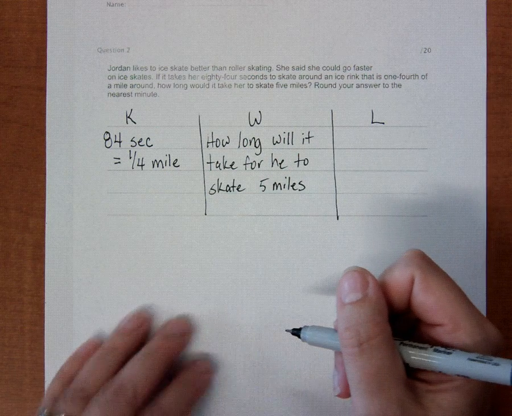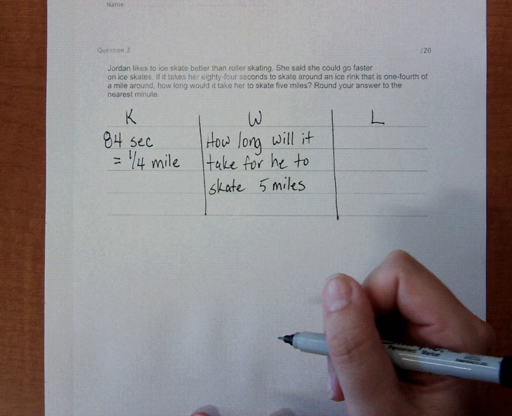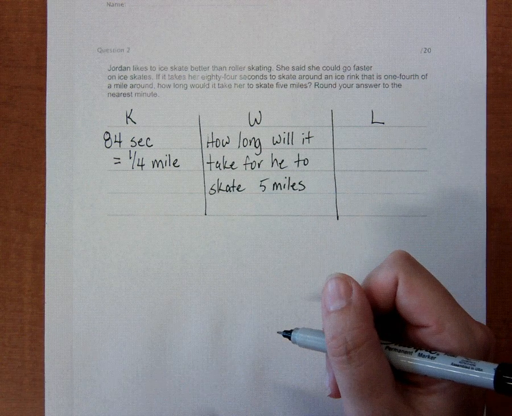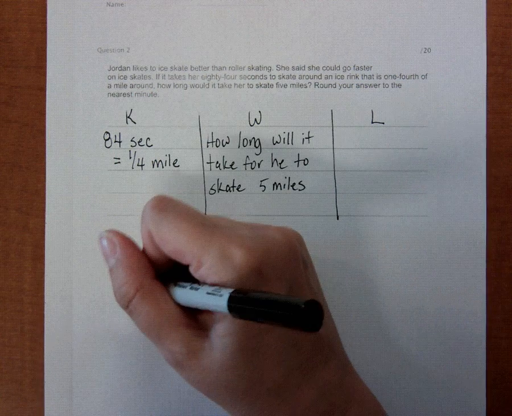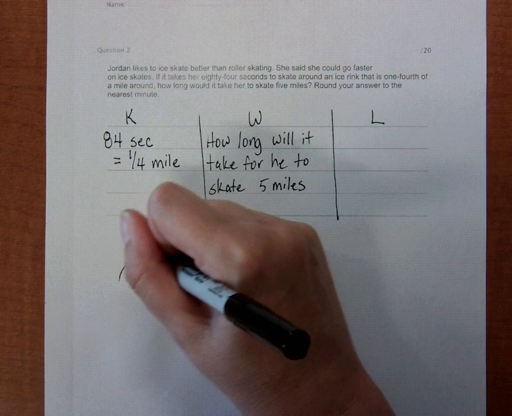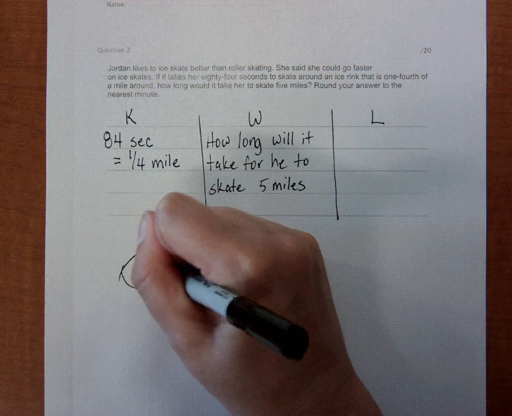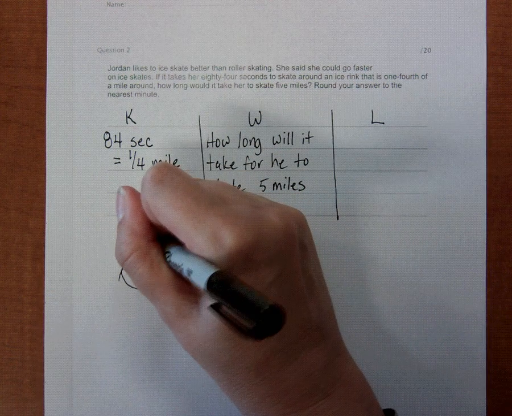Okay. There are a lot of different ways we can solve this problem, but let's try to do this first like this. Okay, so this is 1/4 of a mile.